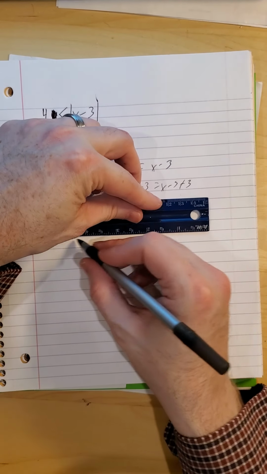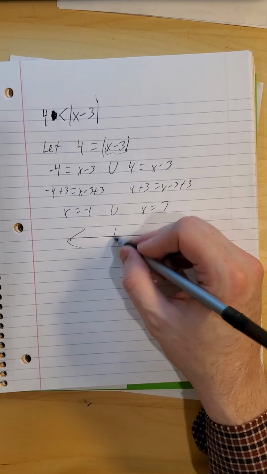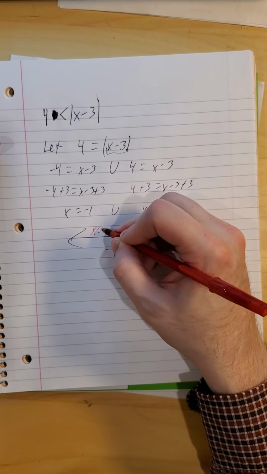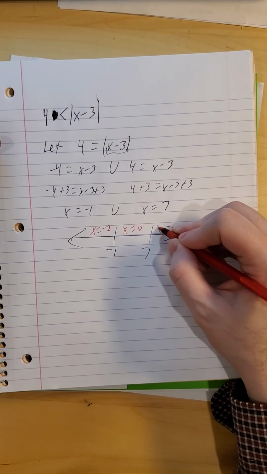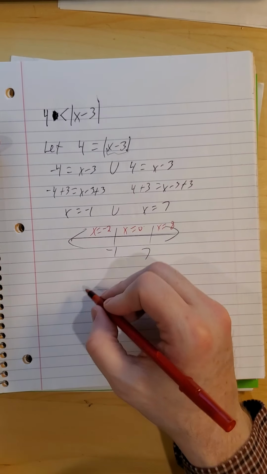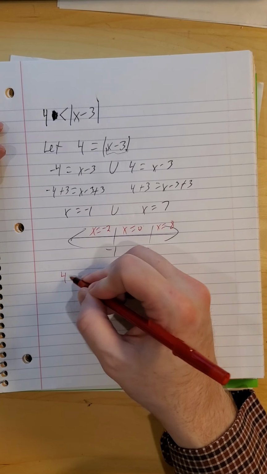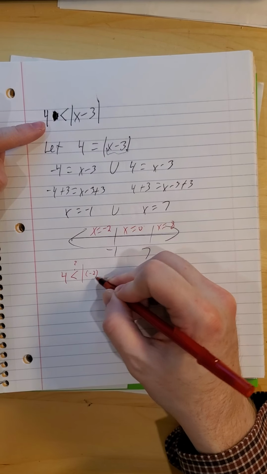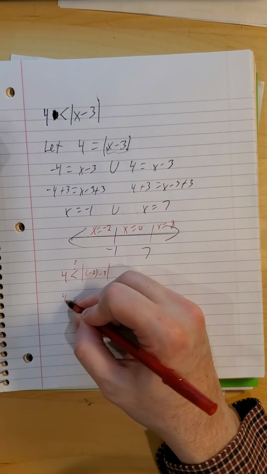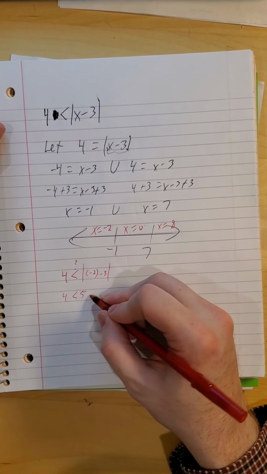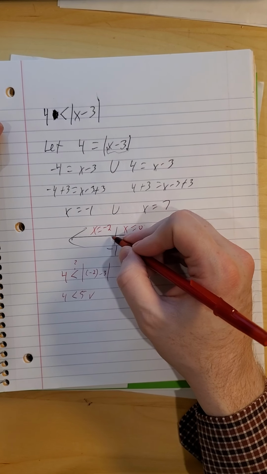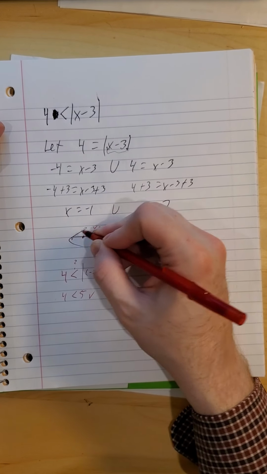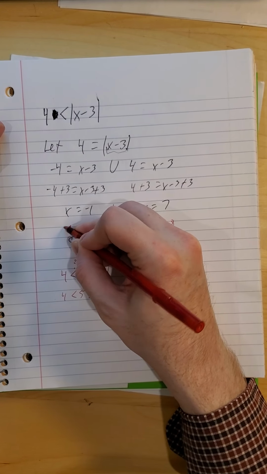And again, we go to our friend, the test point. So here's a -1, here's a 7. So we'll try out -2, 0, and 8. So first one I want to know is 4 strictly less than absolute value of -2 minus 3. So 4 is less than 5 is true. So that means I do want the -2, but I also want the -3, the -4, the -5, and forever in this direction.